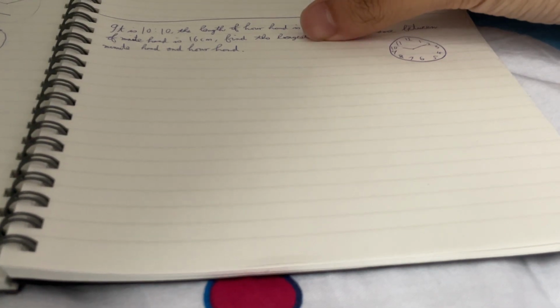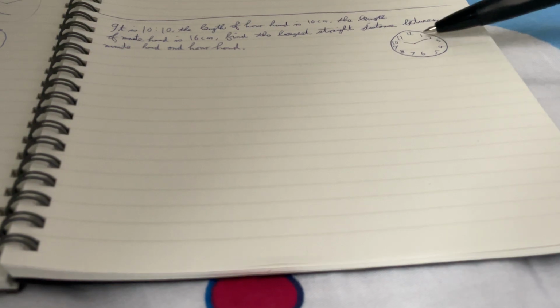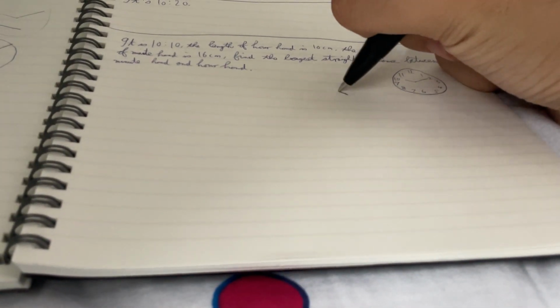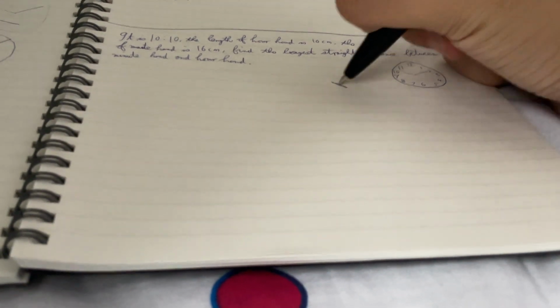In the last video, I forgot to write down the word straight. If we don't have the word straight, it can mean the distance is from here to here, and not just from here to here. It can also be from here to here, and that would be too crazy, so I put down straight distance. Let me draw the hour's hand. It is really small, but I'm going to draw it a little bit longer so I can show you more clearly.